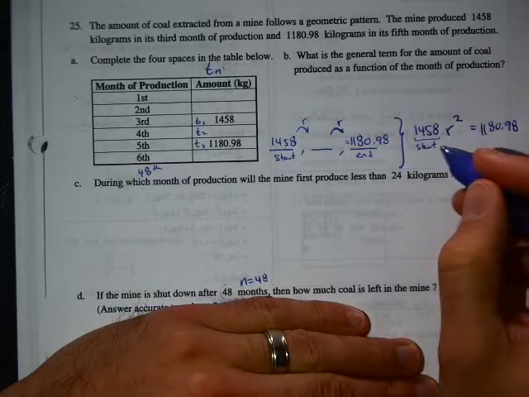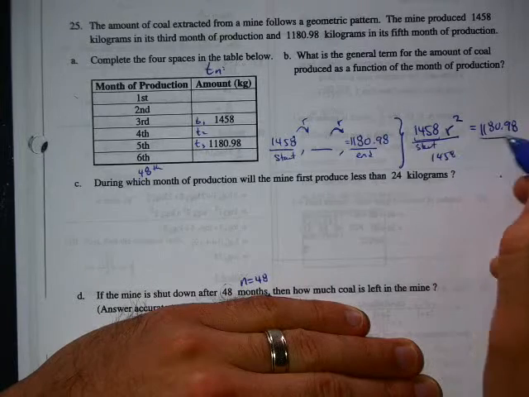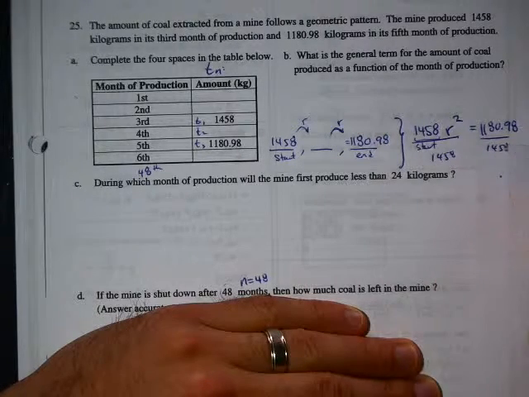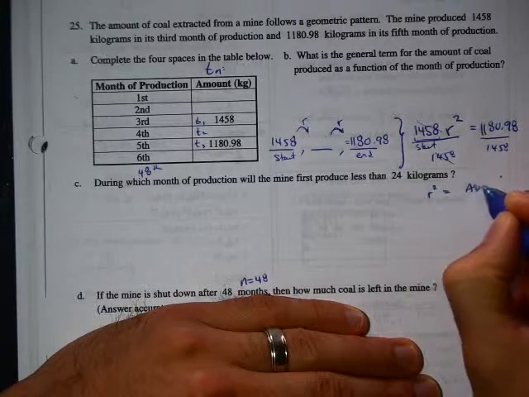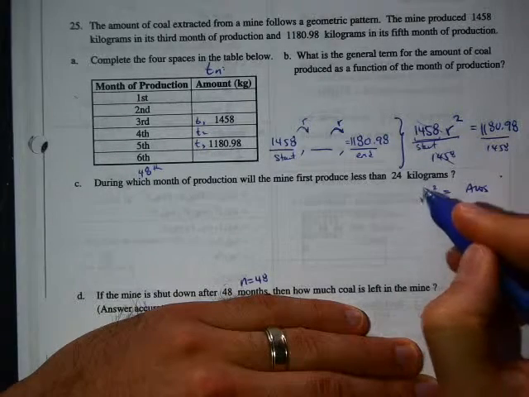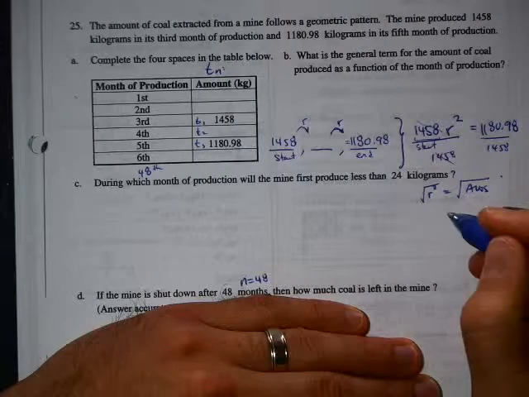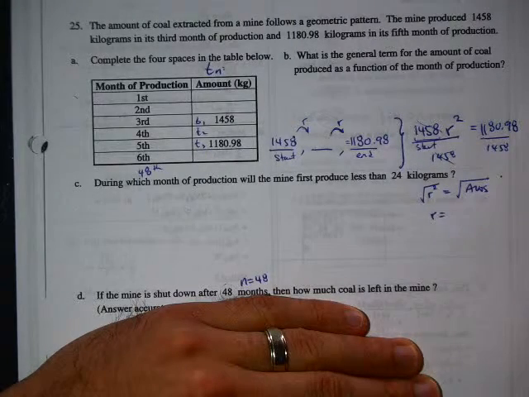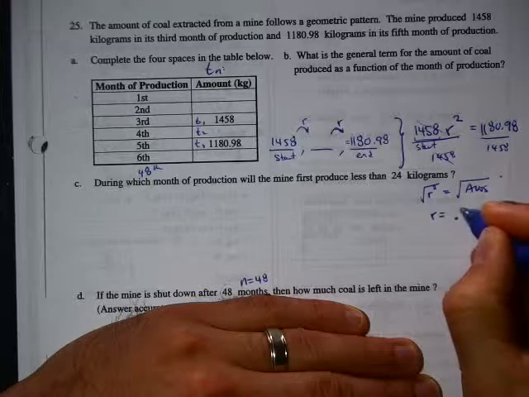So we take that number, we divide by 1458 on both sides. We now have R squared that equals whatever that answer is when you divide it, and then take the square root of both sides. Can somebody give us that R? Is it exactly 0.9? Awesome.